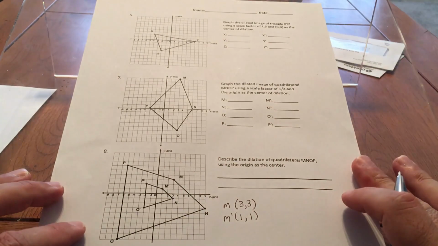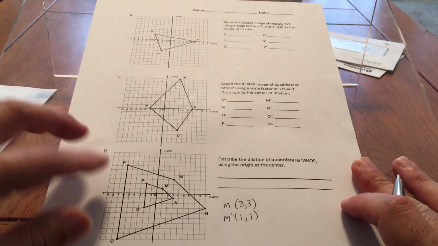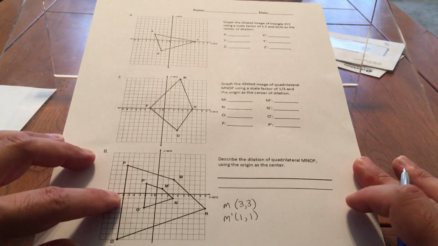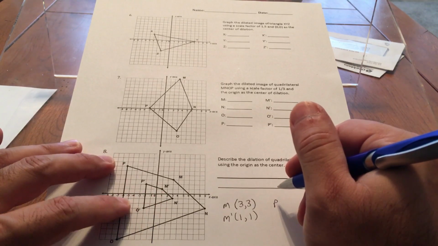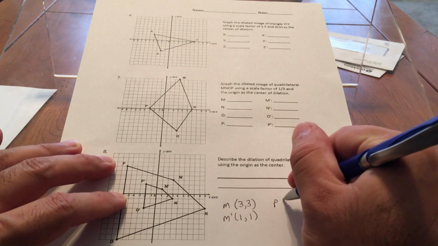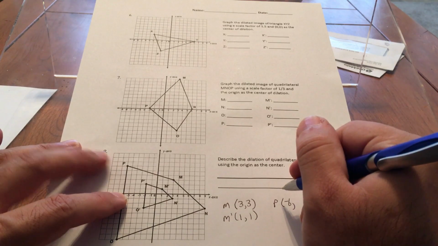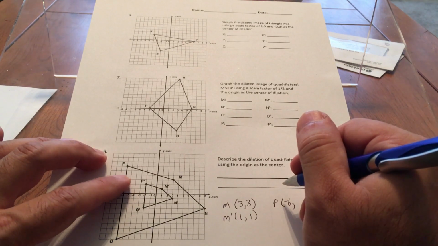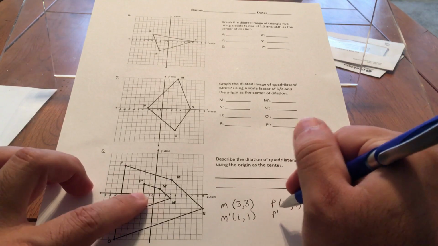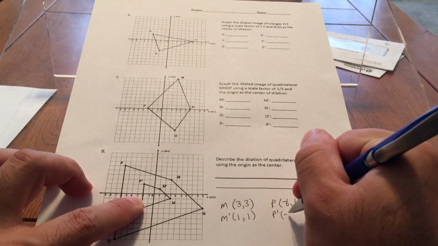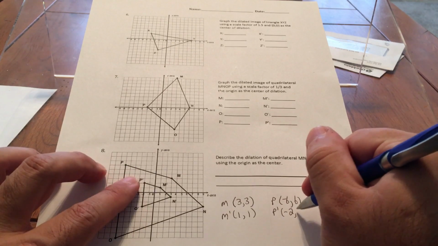All right. And if you want to check just one other point, let's get the coordinates for P here. The coordinates for P, we have to come from 0 over to -6. So our x is -6, and then you've got to go up 1, 2, 3, 4, 5, 6. Your P prime is -2, and then up 2.